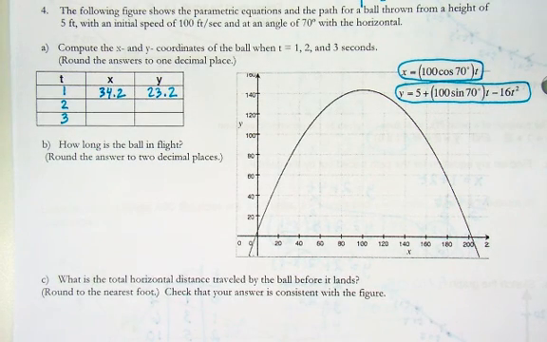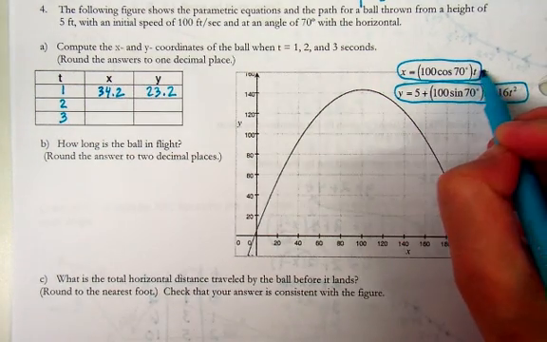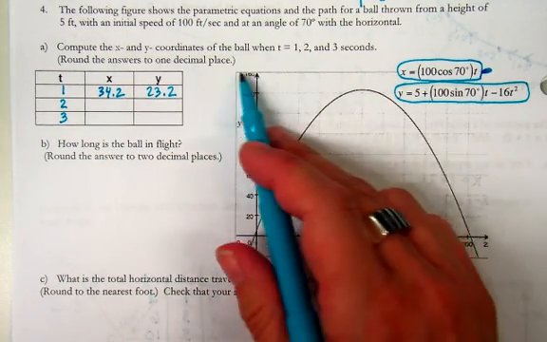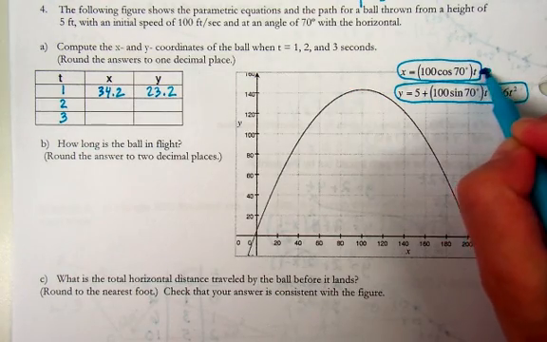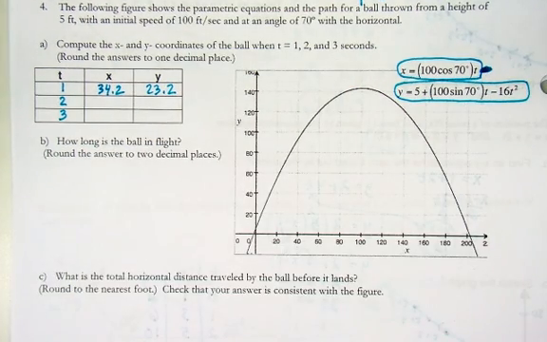Say it again. You know, that's not a negative sign. Good question. That's like the side of the box from the graph that came out on the side. Yeah, no negative after that. So just 100 cosine 70 times t.